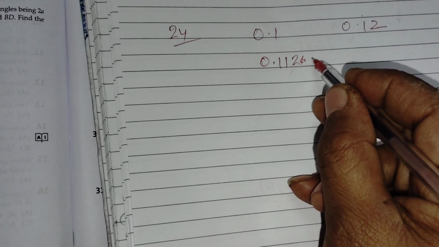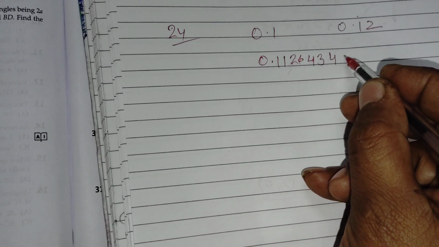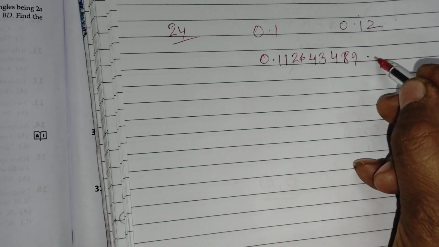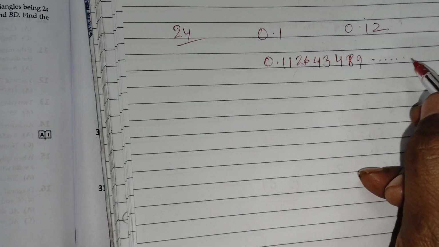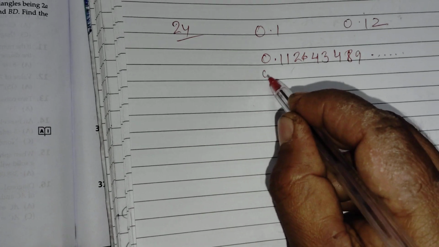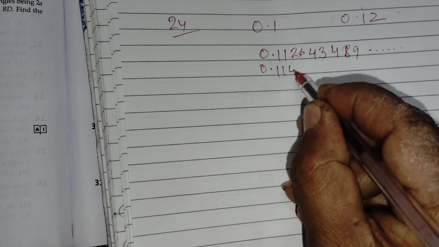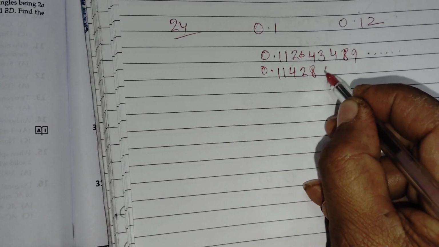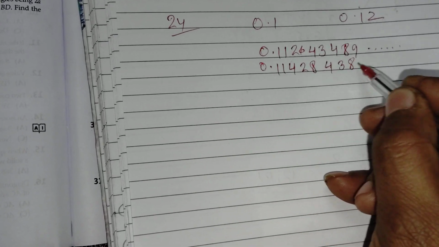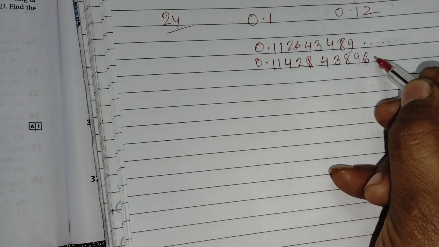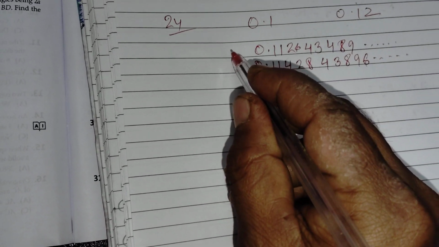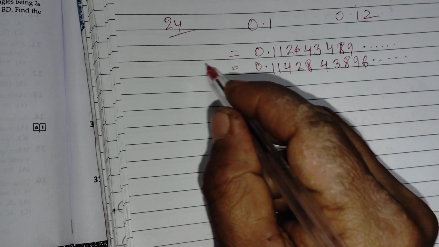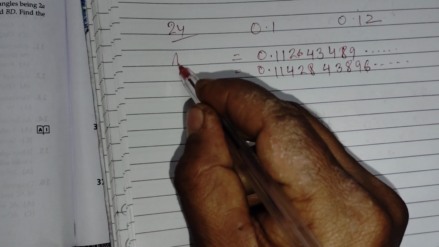Randomly any number we can fill here, and after a different number, and not terminating means infinitely many digits. These types of numbers are called irrational numbers. So there are infinite irrational numbers between them, and we can write any two among the infinite numbers. So these are the two answers.